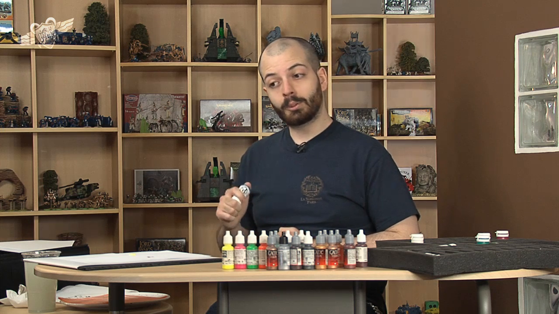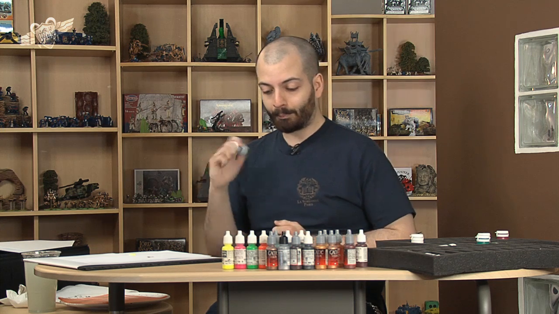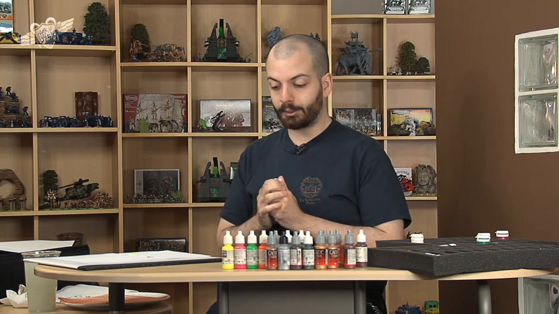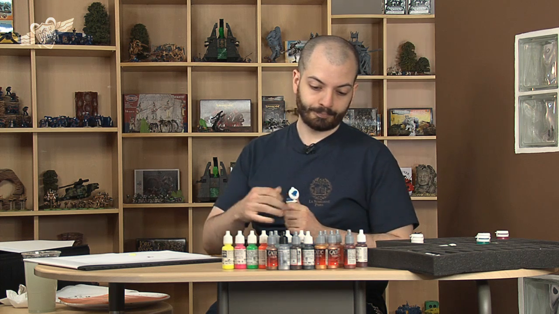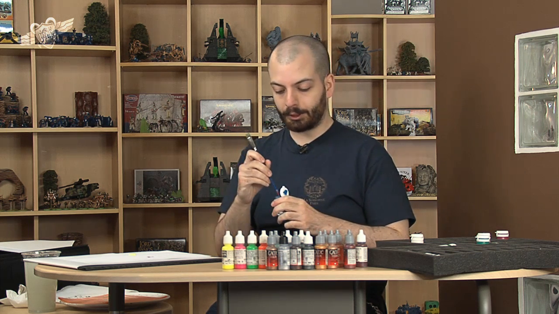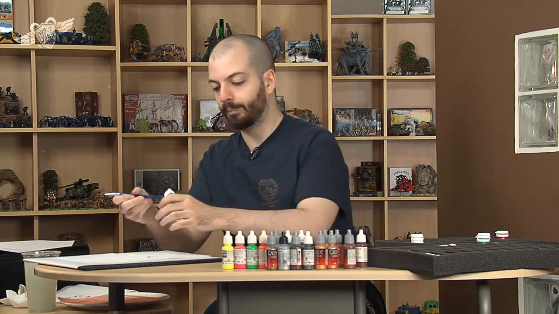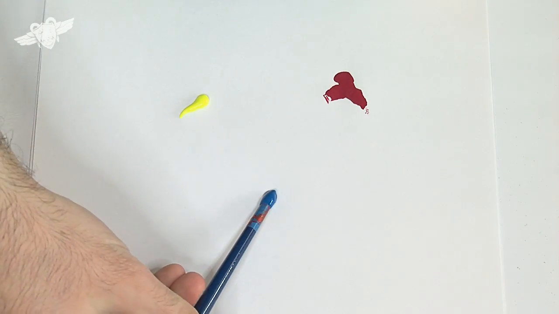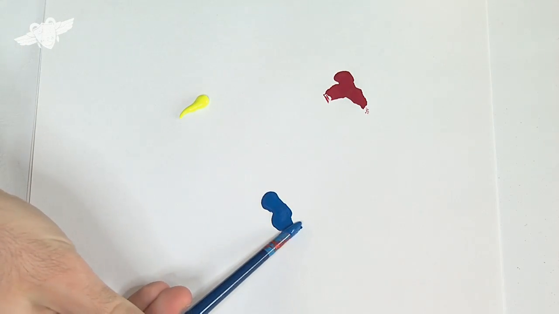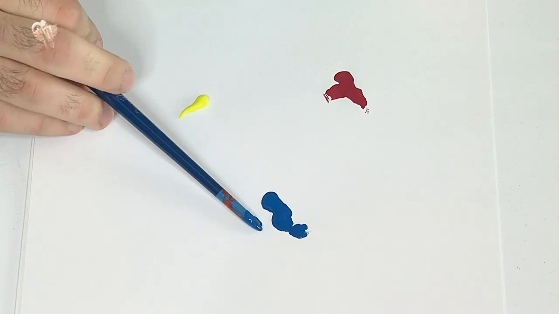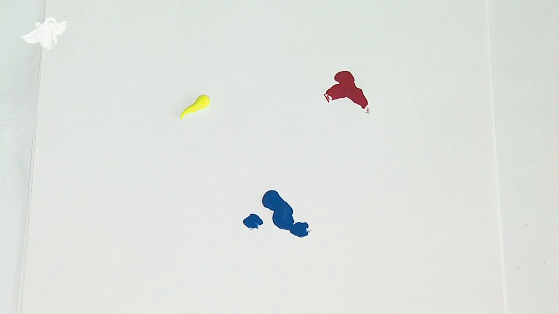You can also use Enchanted Blue from Games Workshop, or Intense Sky Blue or Magic Blue from Vallejo. There we are. See, they're not especially light. They're just basic, really. These are the three primary colors.